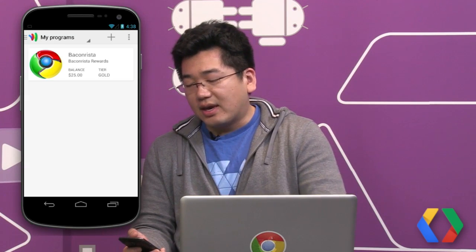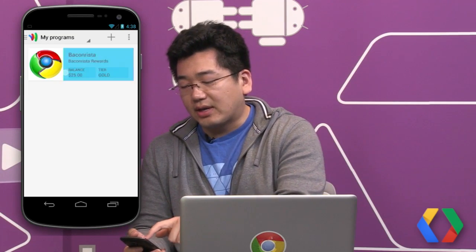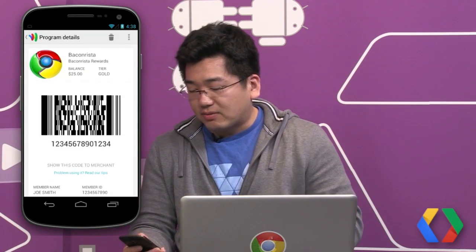So what's happening now is that Google is sending a message with my information to the endpoint that Mihai specified. And then what that endpoint does is it reads that packet, or it reads that message, creates an object, and then sends that object back to Google. Once Google gets that, it then pushes the object to my mobile device associated with my account, so I can take a look at Bacon Rista rewards right here.